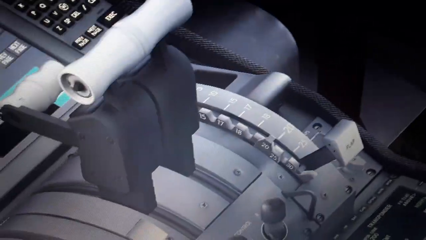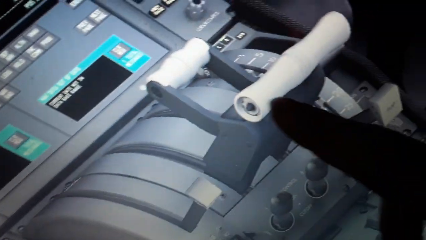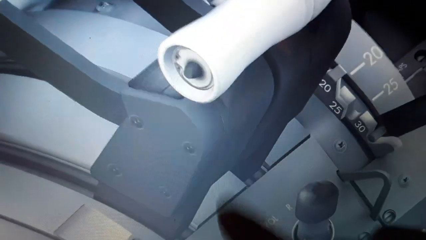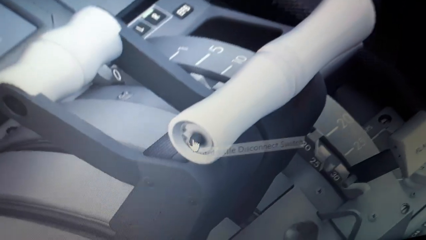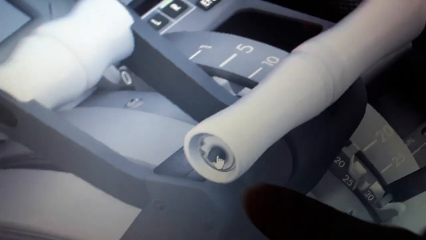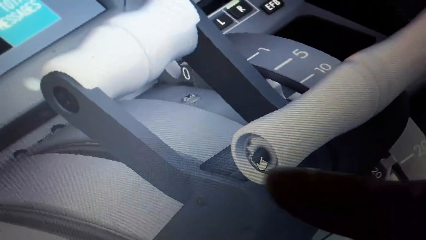Like 70, 80, 25, 30 degrees. Also the speed brakes up and down. The engines over here, you can see left and right engine. Fuel control over here, cutoff switch for the left and right engine. Auto throttle disengage, disengage the auto throttle, takeoff ground switch and the thrust reverse.